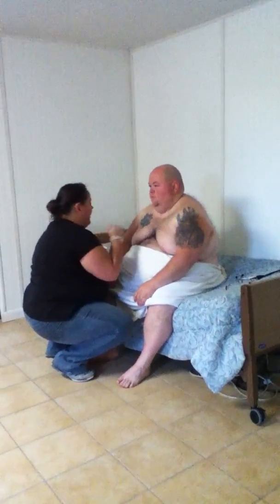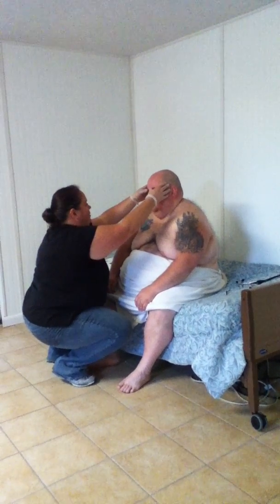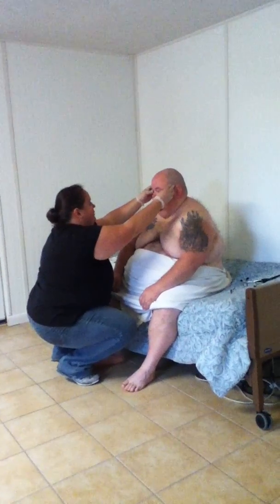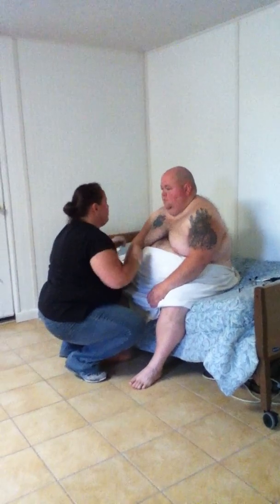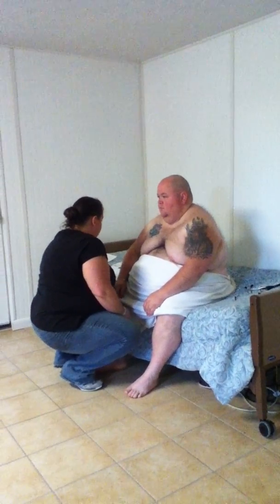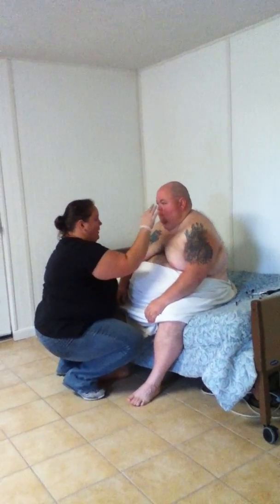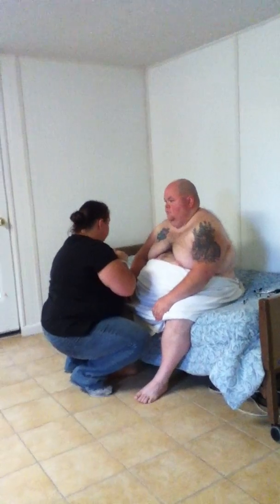The eyelids and the eyelashes, you'll palpate. Close your eyes for me. Palpate on the eyelids for any lesions or sores on them. The eyeballs should be firm, but not hard when you palpate over them.